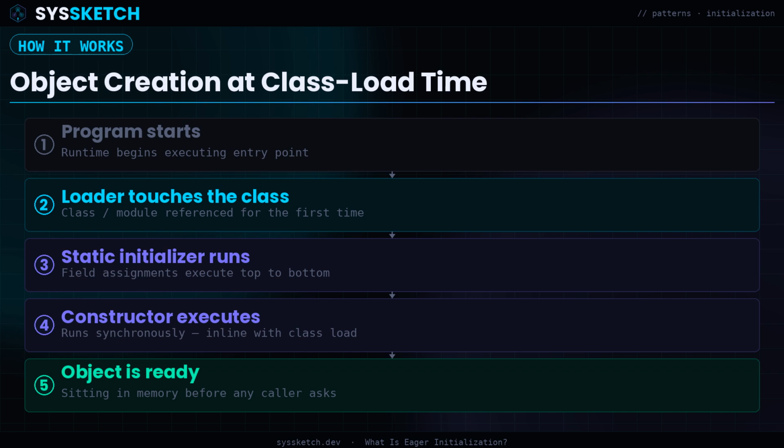If construction is slow, parsing a large config file, opening a socket, warming a cache, that slowness becomes part of your application's startup time, not part of some later request. This is the core mechanical trade eager initialization makes. It moves cost from the first time you use it to the moment the program begins, swapping unpredictable latency later for a predictable upfront tax now. It's not magic and it's not free, it's a scheduling decision made once at the language level.